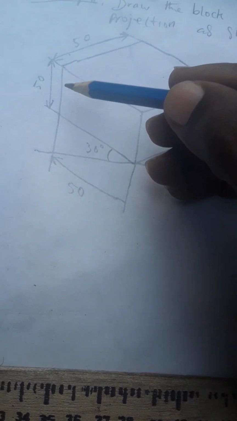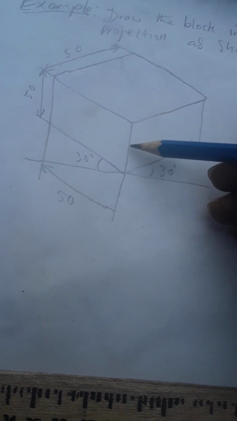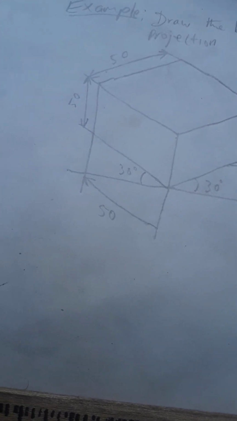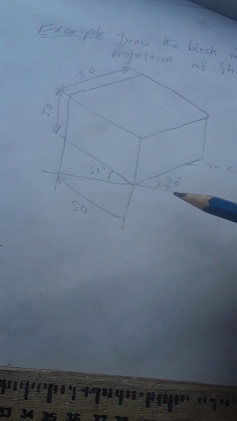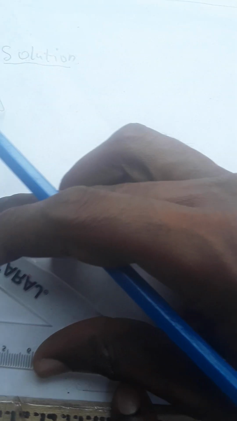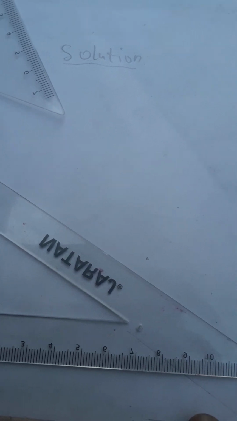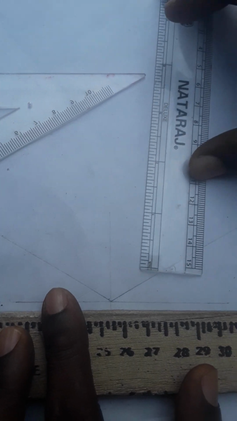So what you're going to do now is look at the extension of this. Remember, this line is vertical. This line is also vertical. This is vertical. They are all parallel lines. Since they are all vertical lines, they are all what? Parallel lines. So if here is 50, here is also 50. This is also 50. So you go back to your drawing and measure out 50. 50 means 50 millimeters, which means 5 centimeters.